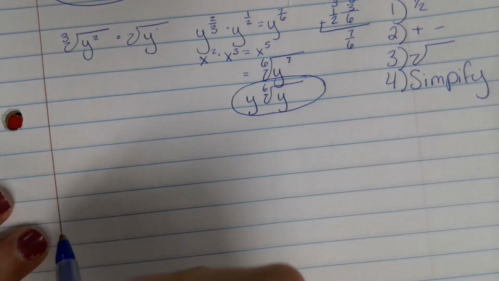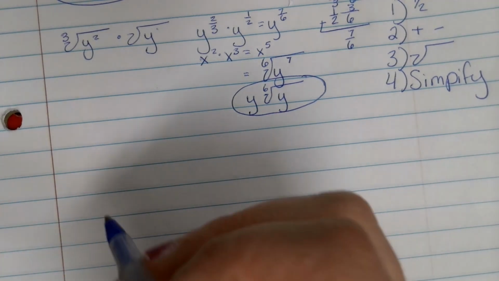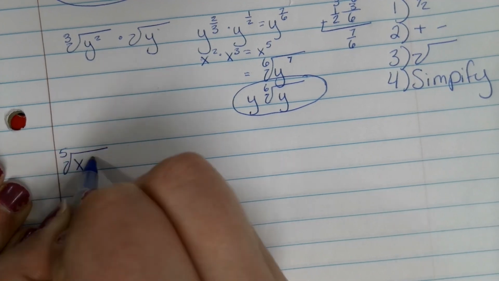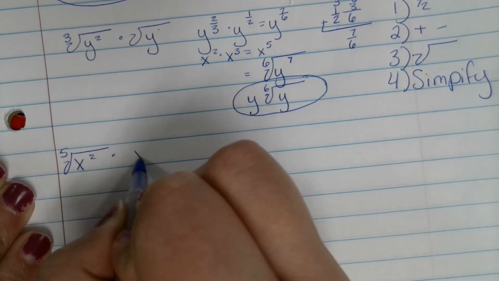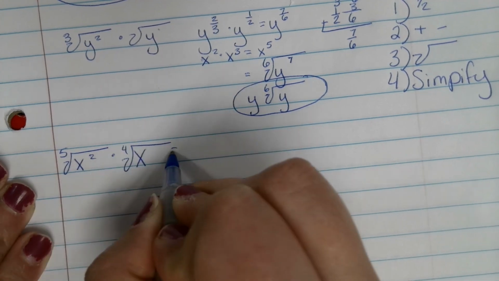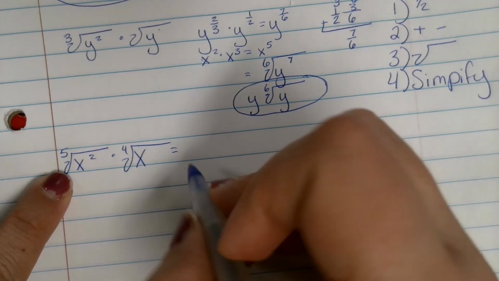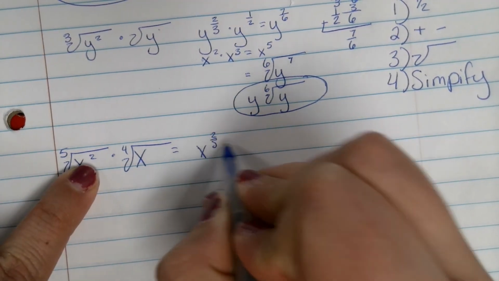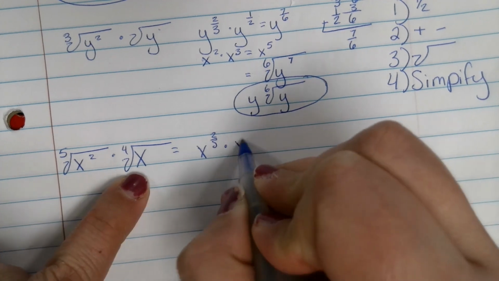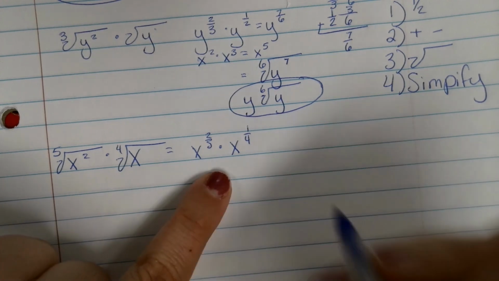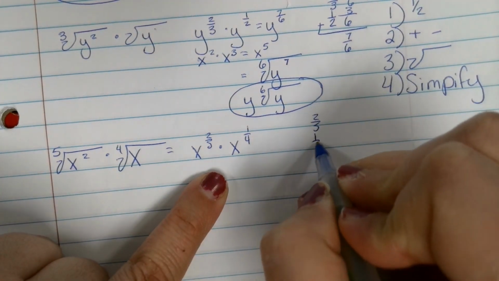So let's try another example. If they gave us a problem that looked like x, we'll do a fifth root and it's squared, times x to the fourth root, or the fourth root of x. Okay, you try to solve the problem on your own, or at least try to write out the first step. The first step would look like 2 over 5 times 1 over 4. Now what do? Add your fractions together.